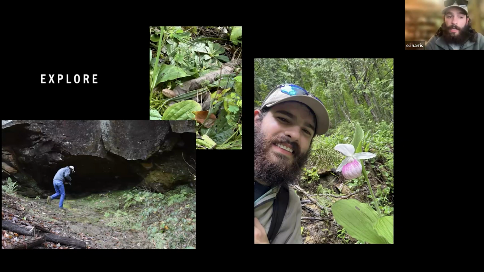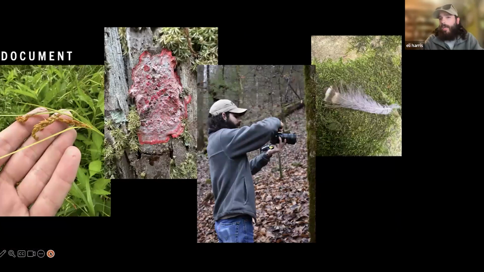But when you do iNaturalist, you don't have to be at a unique habitat to do it. You can do it right in your yard, just like this copperhead. There's a lot of stuff that's in people's yards, and you don't have to travel a long ways to document organisms. So after you explore, you have to document species.